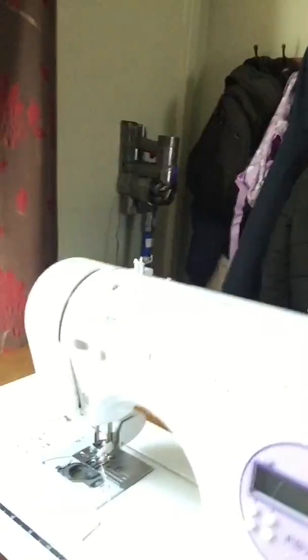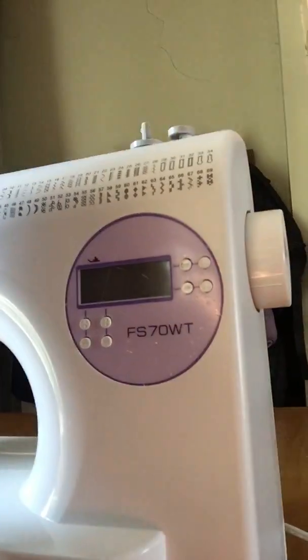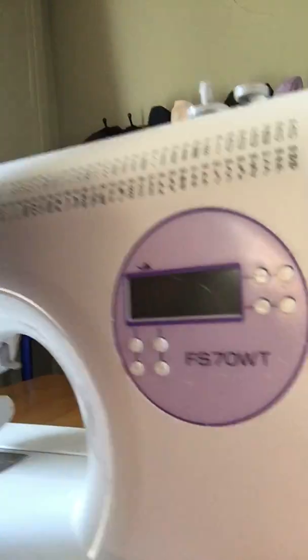Okay, so here we are at my machine. My sewing machine is a Brother machine. That's the model number of it right there. Okay, so I'm going to show you a few of the basic things.